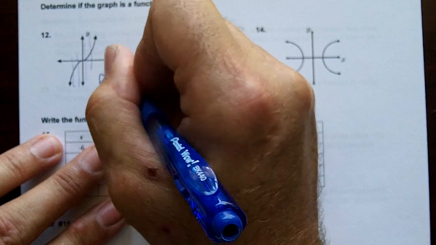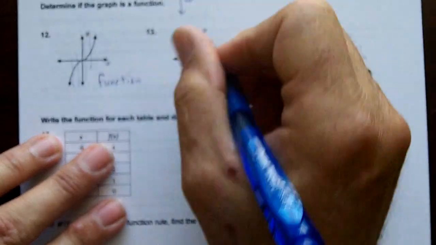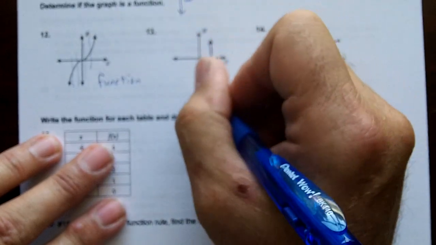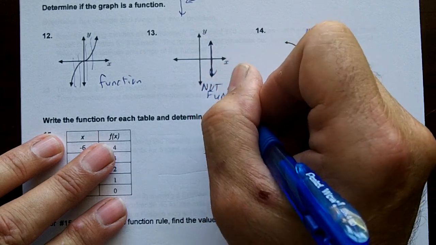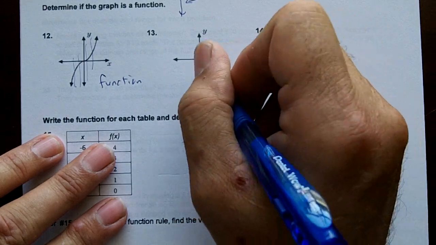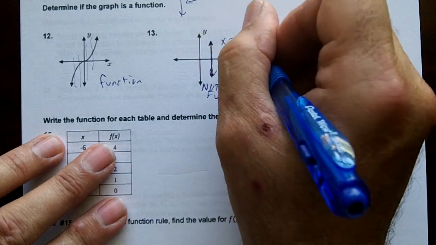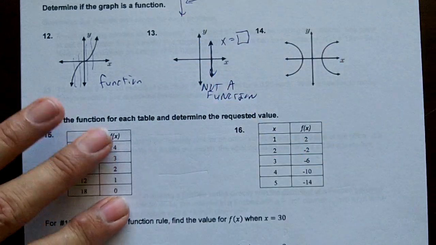This is a function. This problem right here, it is a vertical line. It's not a function. That's because the x is repeating over and over. This is just x equals something. So the x is constant, it repeats.